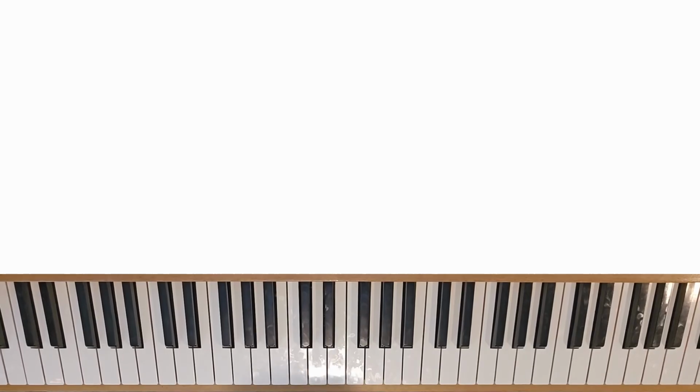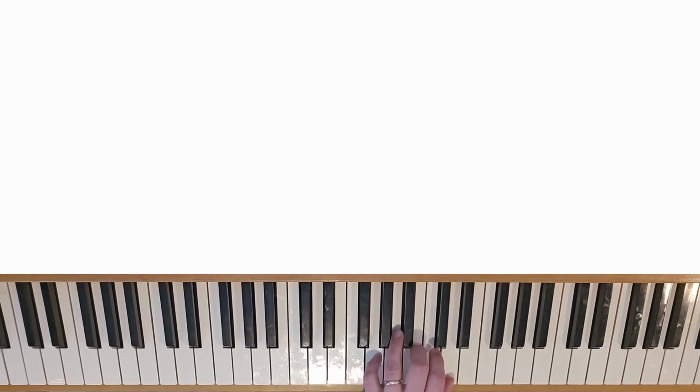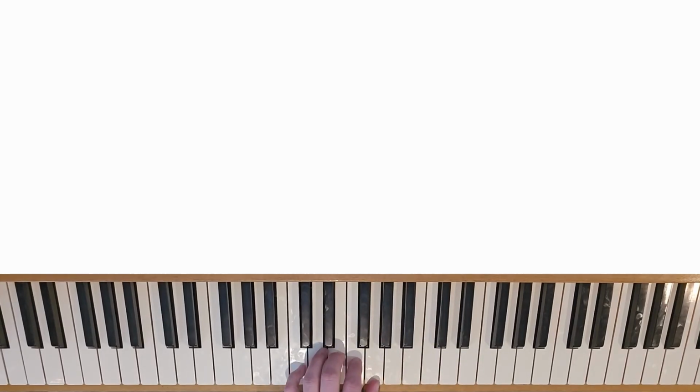Now let's talk a little bit about function, where we would encounter a diminished chord. Our diminished chord is very commonly used before a dominant 5 chord in a minor key. If I have my 2-5-1 in major, I would have my D, G, C. My D chord is naturally minor, my 5 chord is naturally major, and my 1 chord is naturally major.